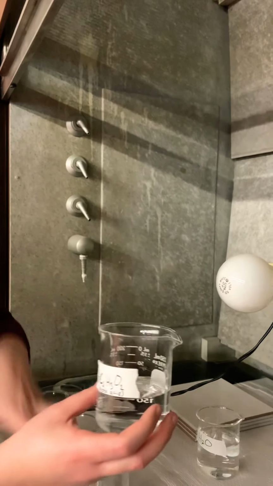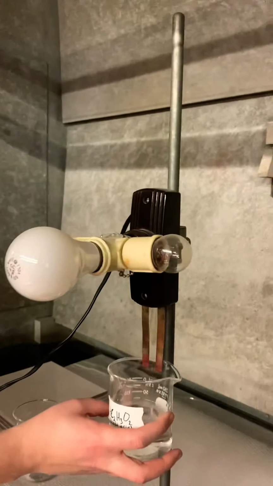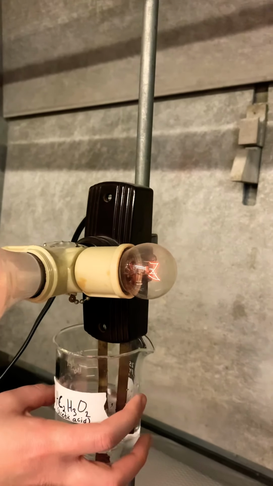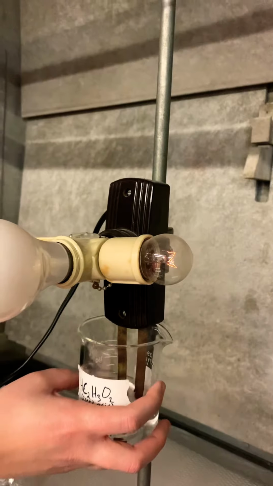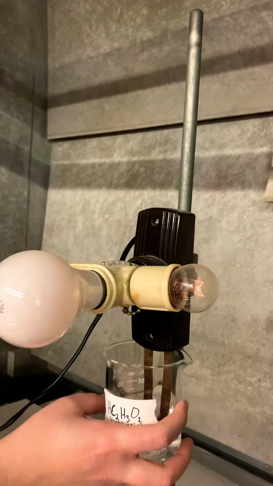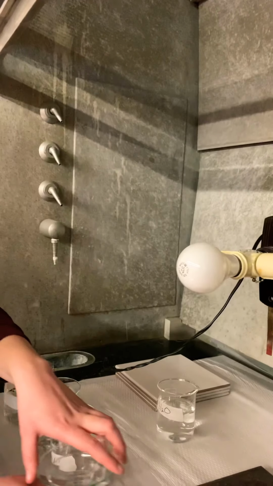All right, next one is acetic acid, HC2H3O2. Make your guess about this one. What do you think you're going to see? Okay, so that's a pretty weak light. You can probably see it's just barely lighting up, turning red. So what do you think that means? It's a weak light, so it's a weak electrolyte.